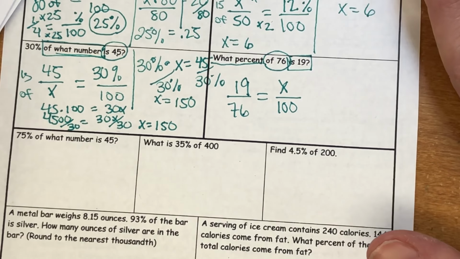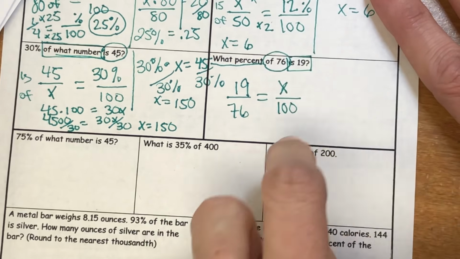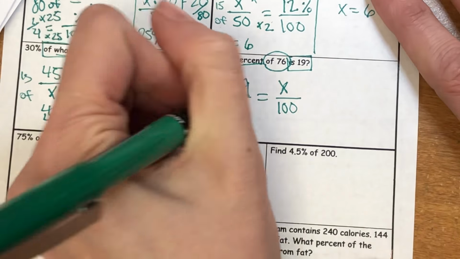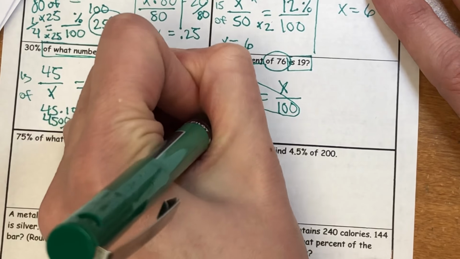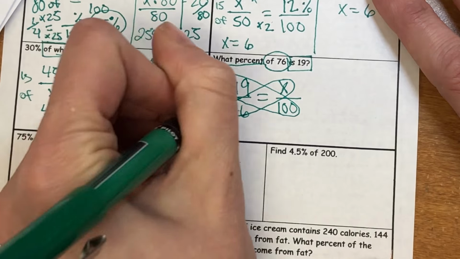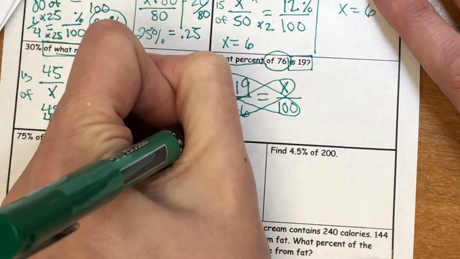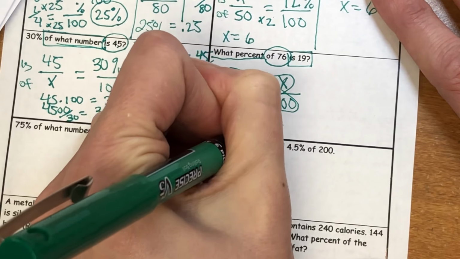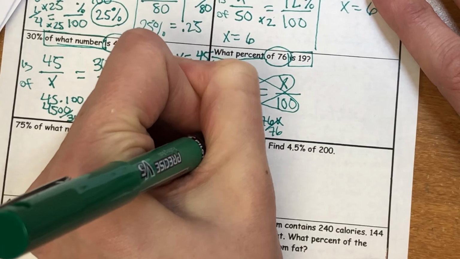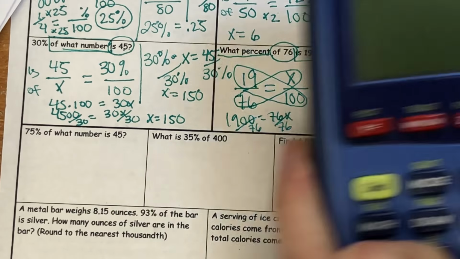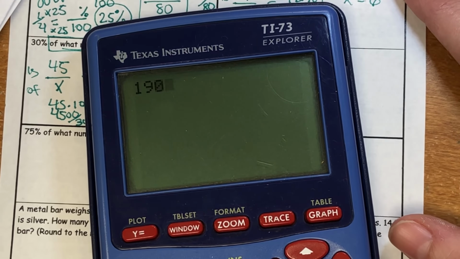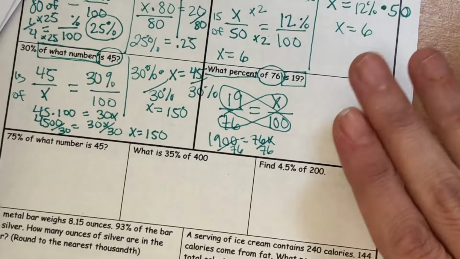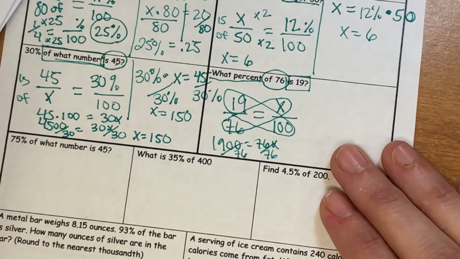Okay? So again, I'm going to figure out what X is. Since I don't know 76 times what number is 100, I'm just going to cross multiply. So basically, I'm going to do 19 times 100 and 76 times X. So 19 times 100 is 1900 equals 76x. Then I'm going to divide 1900 divided by 76. So 1900 divided by 76 gives me 25. Okay? So x is 25.